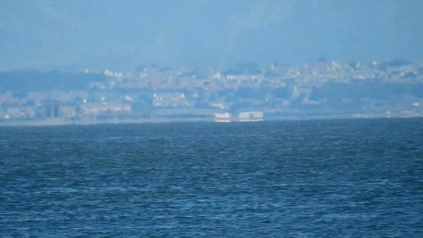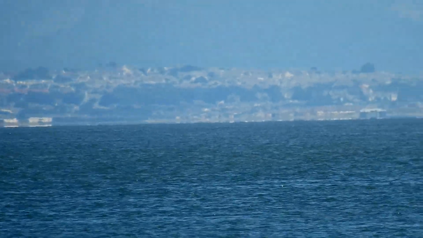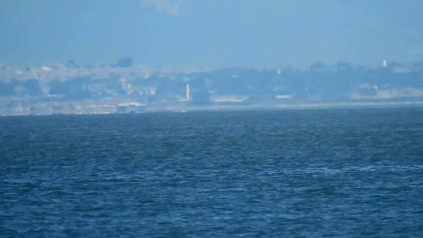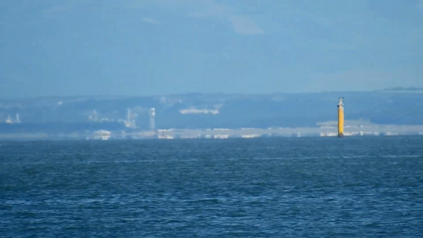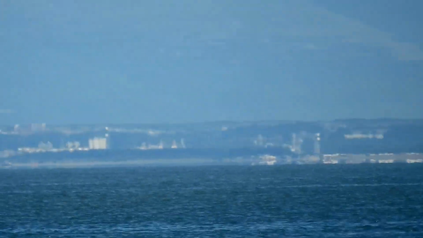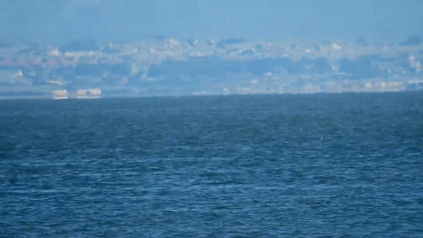There appears to be the lifeboat station. That's actually in the water. Maybe I should refocus on that and show you the lifeboat station.